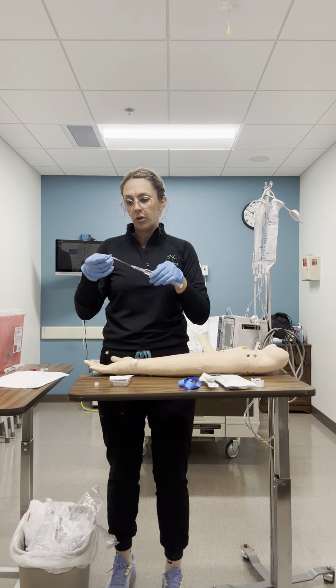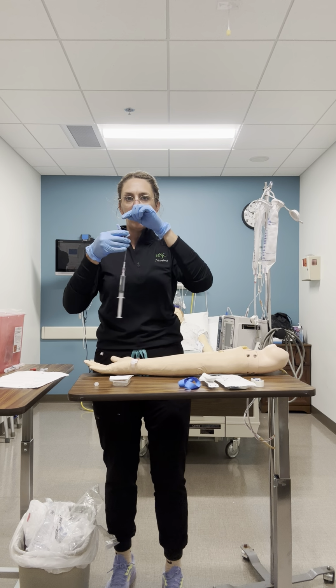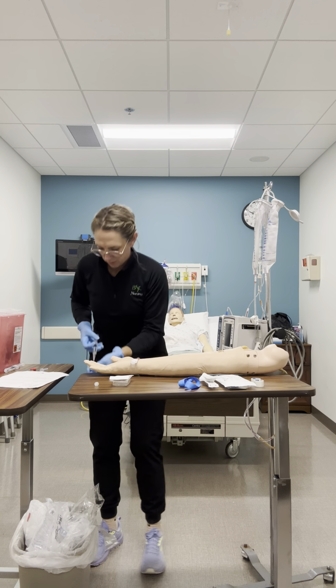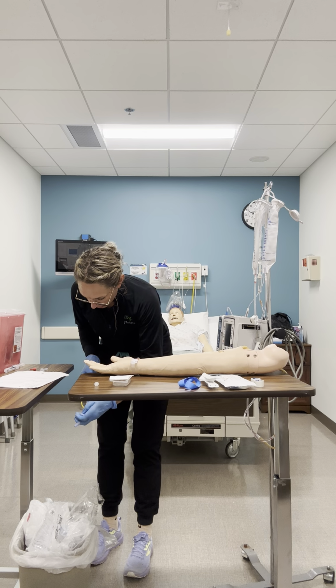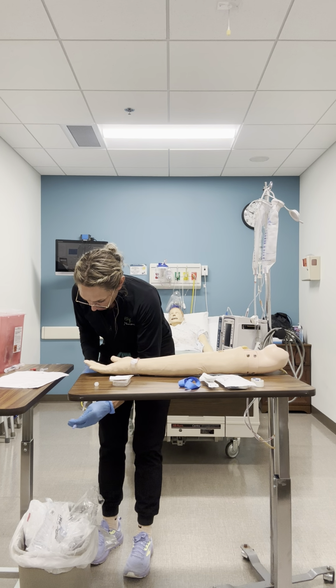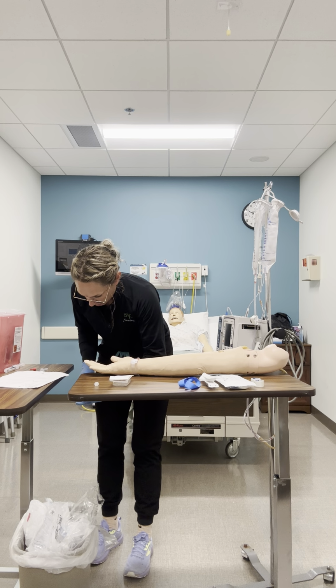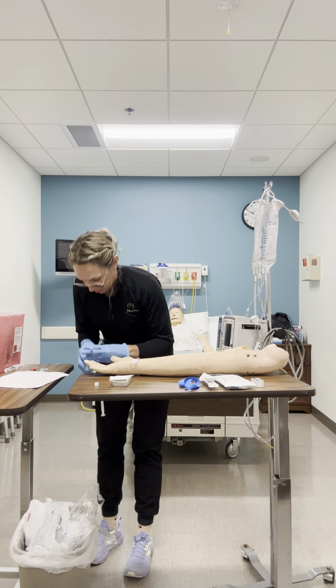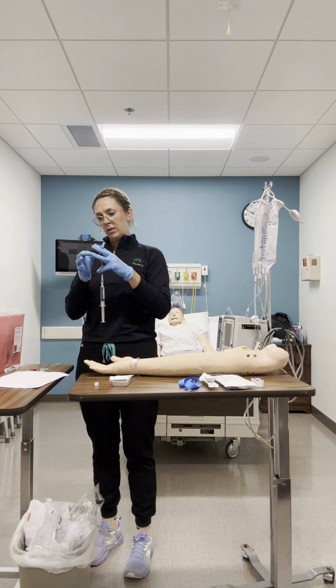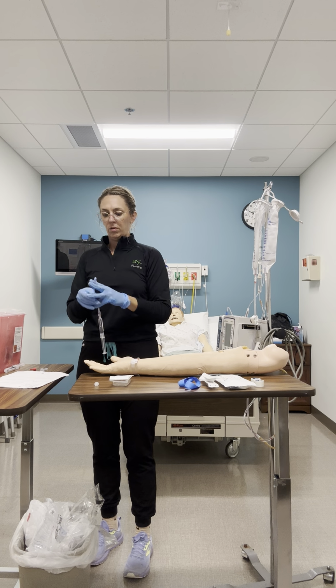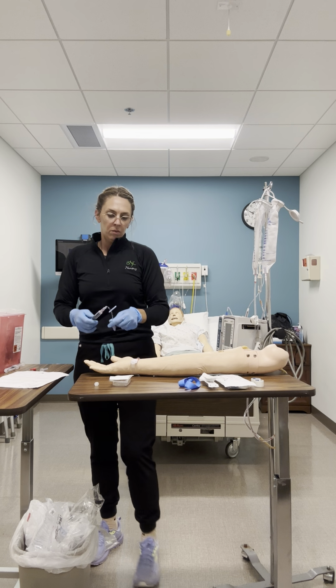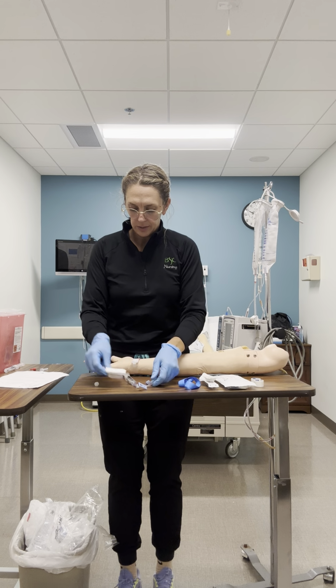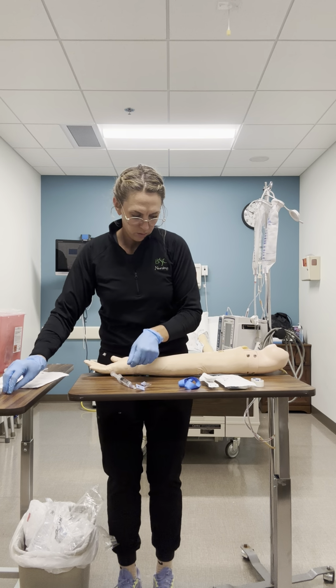And I'm just gonna make sure that it's primed. So I'm bringing saline all the way through. I'm gonna open the clamp. I'm gonna push enough saline through to make sure it's primed. It is primed. We don't wanna waste. We want to make sure there's no bubbles. No bubbles. We're gonna clamp it. And that gets set aside with that.